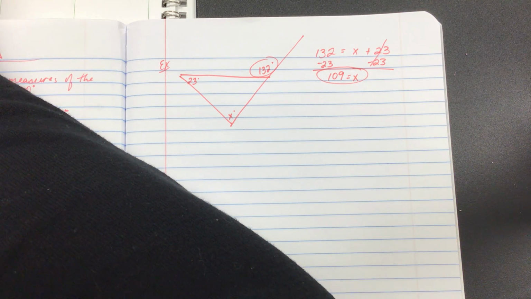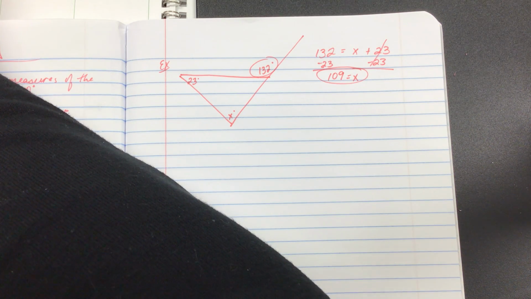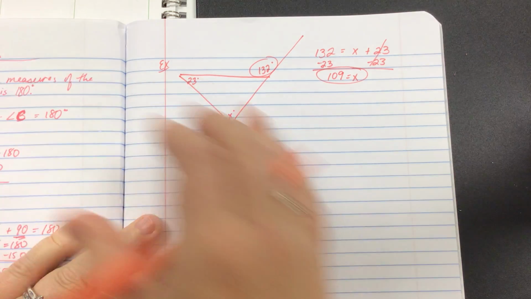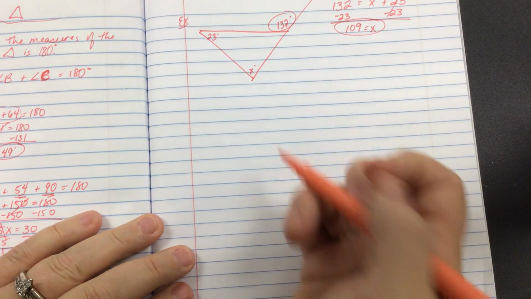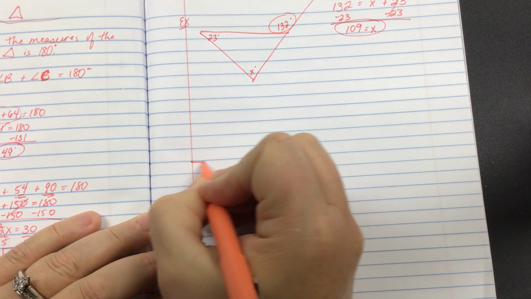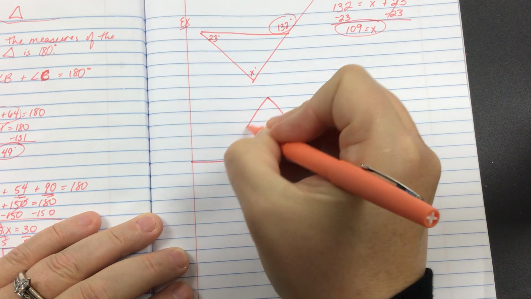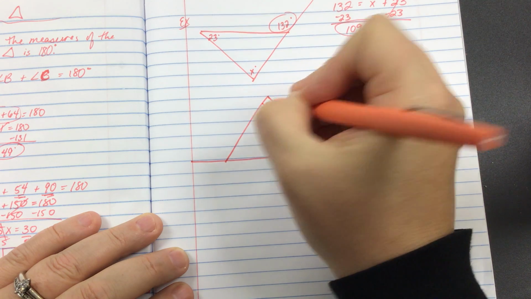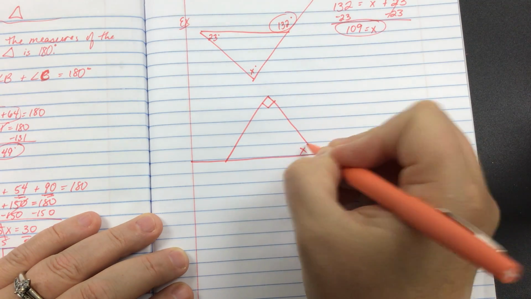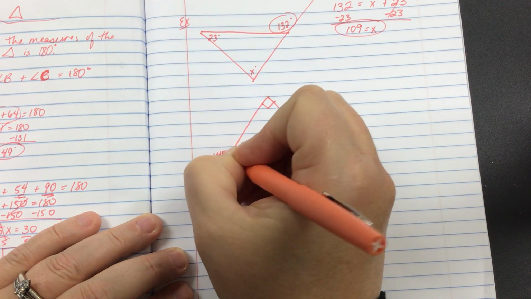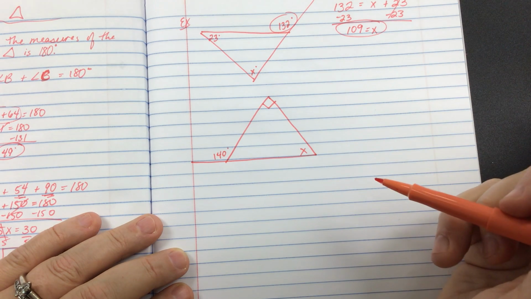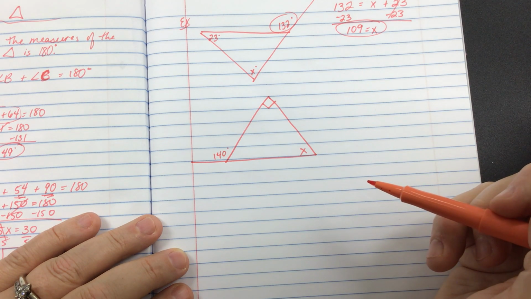Okay, so if we try another problem here, just for the practice, to get better at this. We have a picture that looks something like this. My picture is not drawn to scale by any means, apparently. But I want to find x. That's my directions.